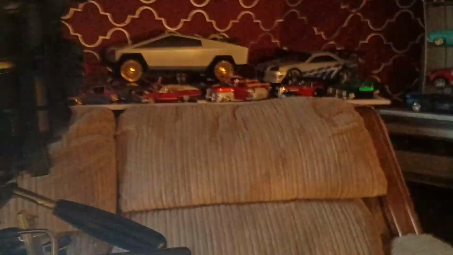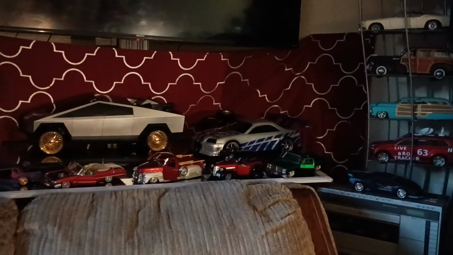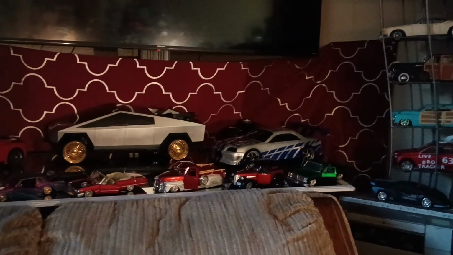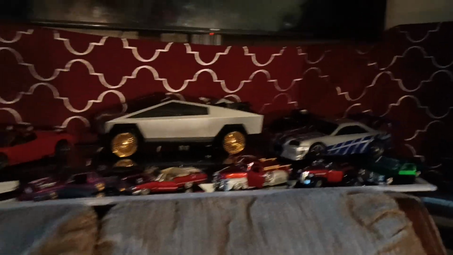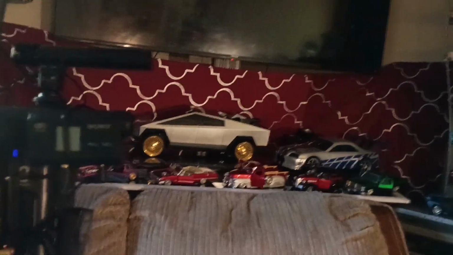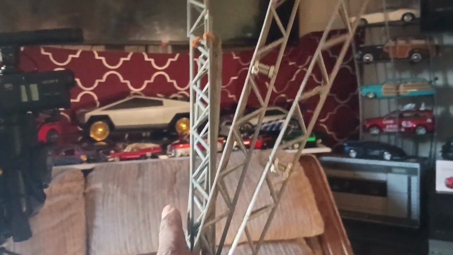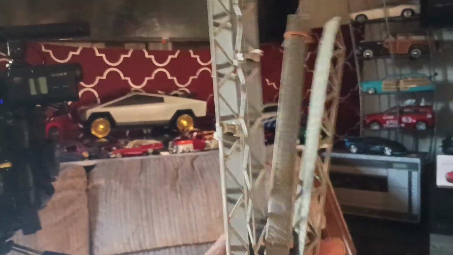Now I forgot to tell you, on the camera cars over there, the Cybertruck and the R34, I think that's the 2002 Nissan, those two cars are going to be my main two camera cars, and they're going to be motorized with servos. And what I did is I created these things right here. I'll show you this. These are going to be the ladders. I call them ladders, but they're not ladders.